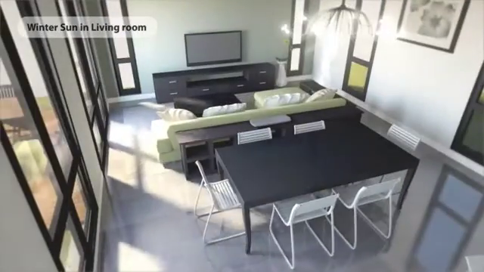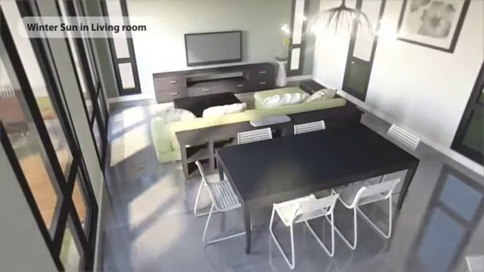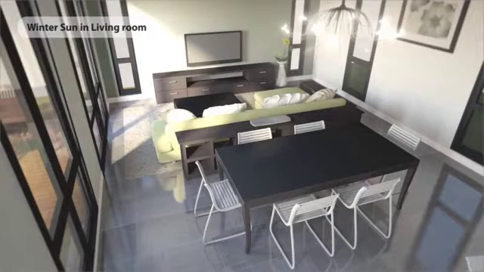In this fly-through of the home, you can see how the winter sun is penetrating into the living room from the north side and how the concrete floor slab is storing that heat to be released at night. You can also see the living room is fully lit from the winter sun, requiring no artificial lighting in the daytime.